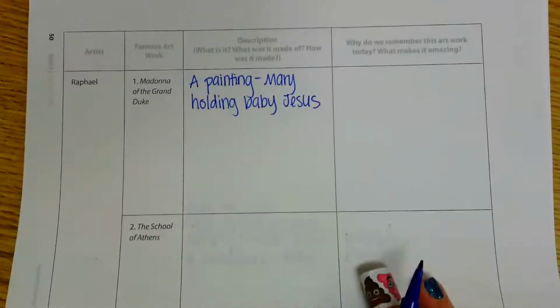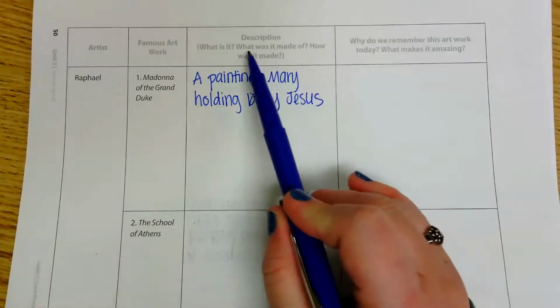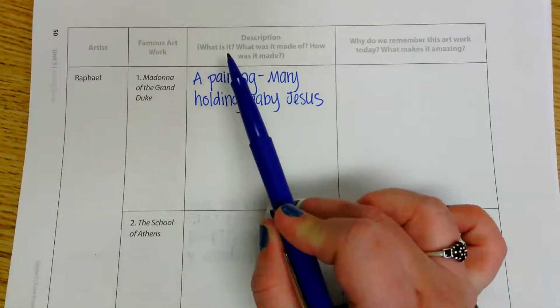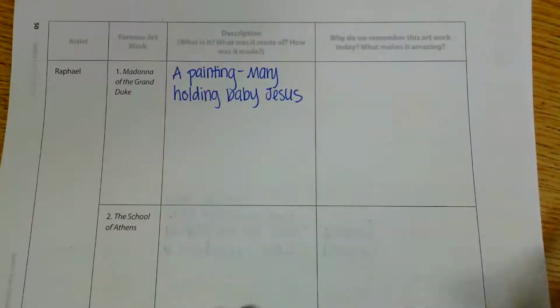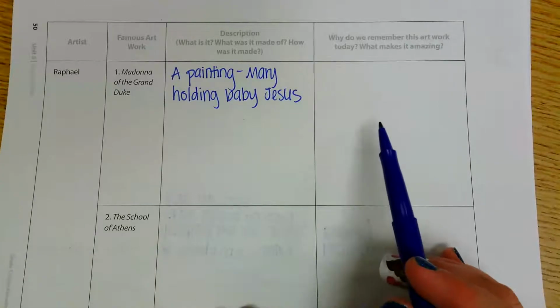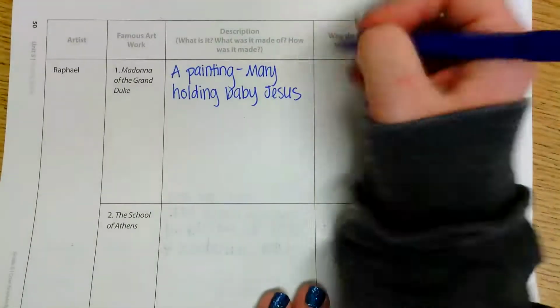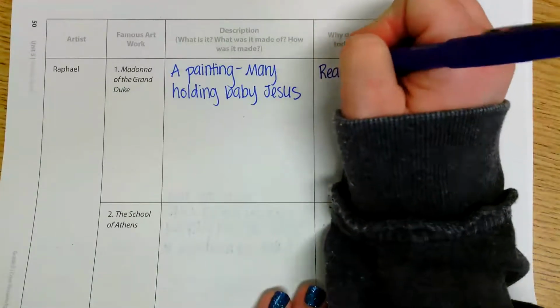Now, again, like what we just did on the front, it does not go into description of what it was made of or how it was made. So really here, we just need to say what it is. It was a painting and what the painting is of. So then going to the far column, why do we remember this artwork today and what makes it amazing? So again, similar to what we did on the front with Michelangelo's piece of artwork, the painting is very realistic.